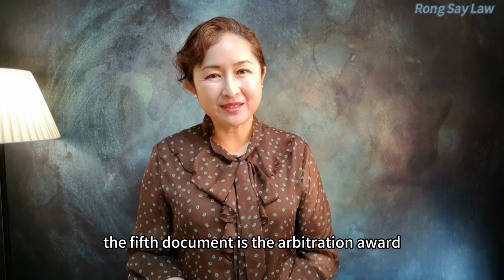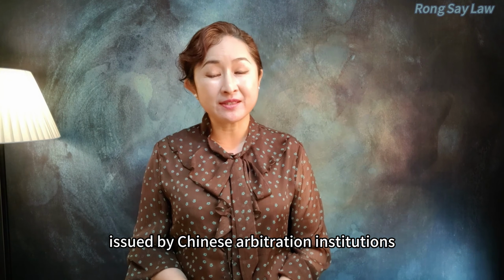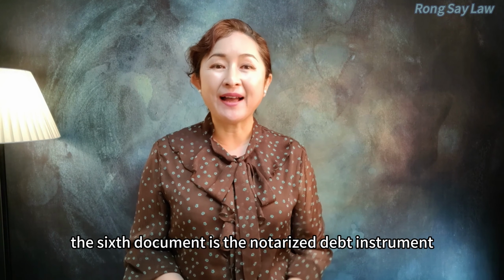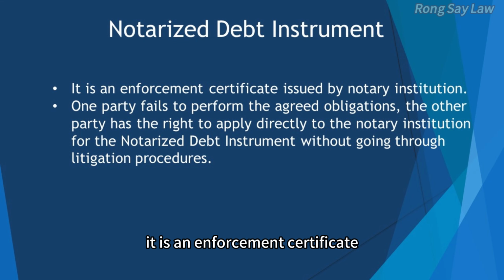The fifth document is an arbitration award or mediation document issued by Chinese arbitration institutions. The sixth document is a Notarized Debt Instrument. So, what is a Notarized Debt Instrument? It is an enforcement certificate issued by a notary institution.